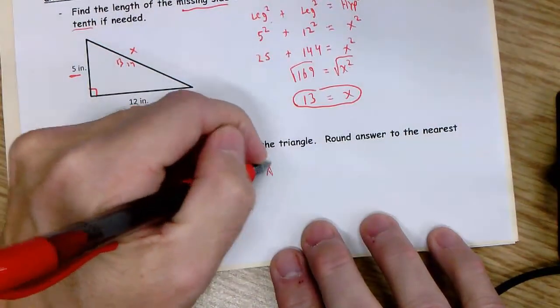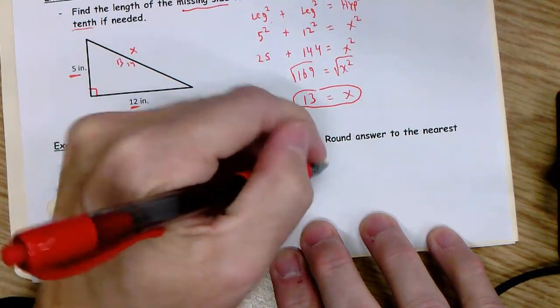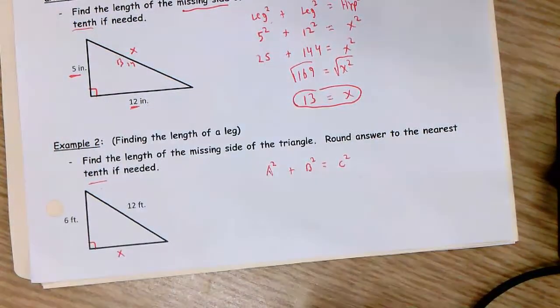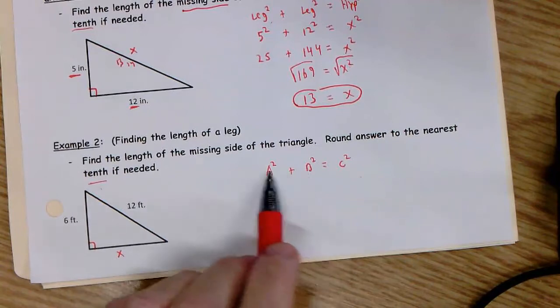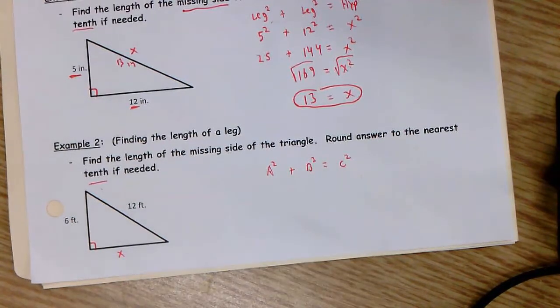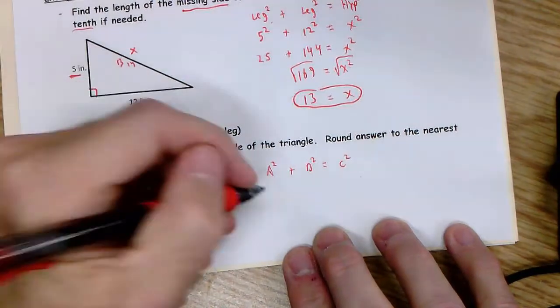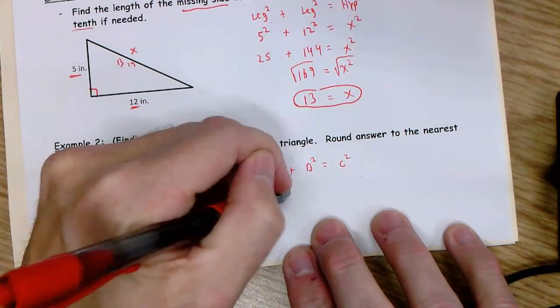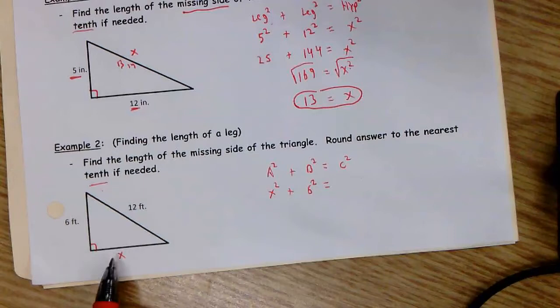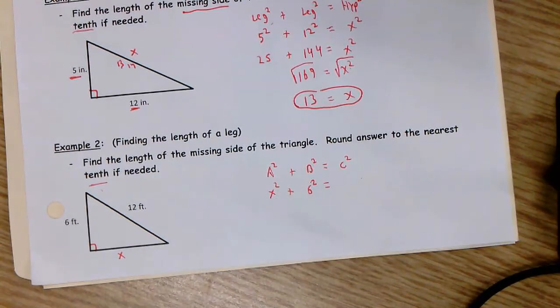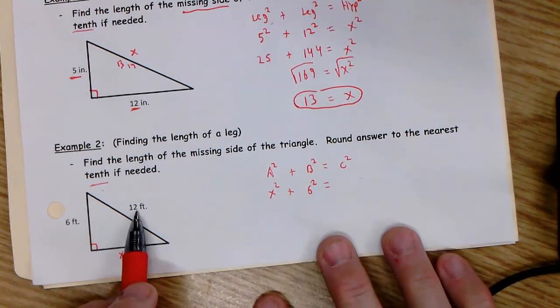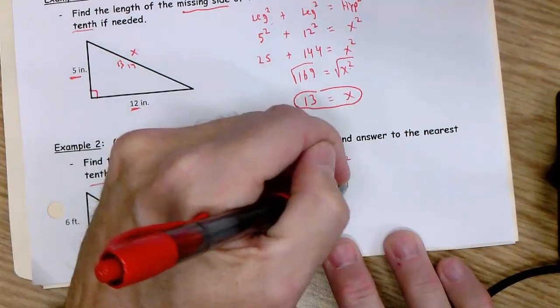So again, I would set up the Pythagorean theorem. This time I'm going to use the more typical math formula, a squared plus b squared equals c squared, where a and b are the legs and c is the hypotenuse. And I'm going to put the numbers in. So in this case, I would have x squared plus 6 squared, right? Those are my two legs. It does not matter which one comes first. I like to put the x first, but it does not matter. And that equals the hypotenuse squared, which is 12.